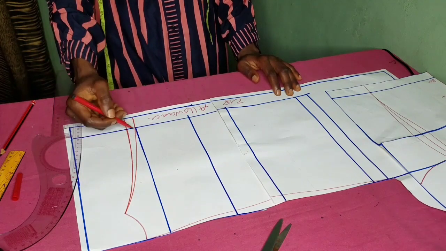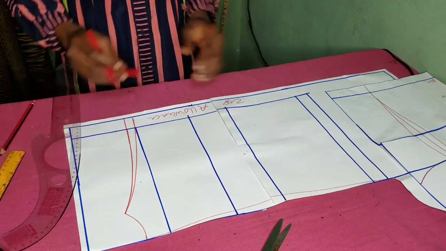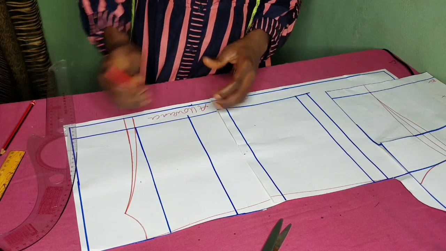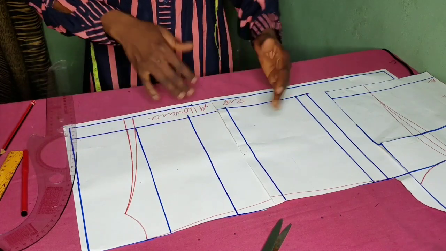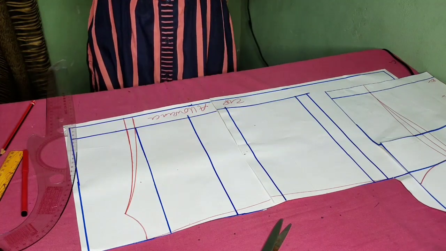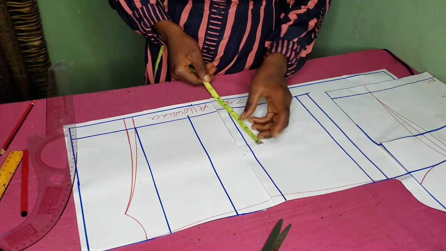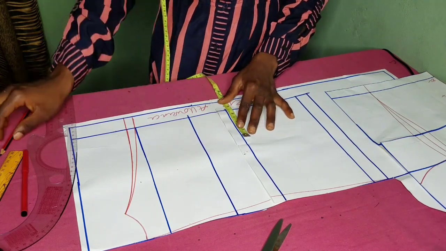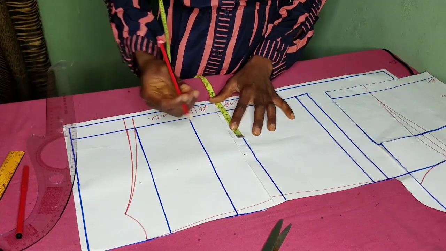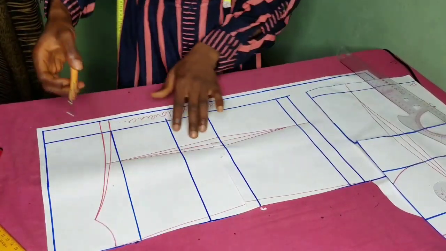The next thing I want to do now is to mark my dart. We also have a dart at the back. For the dart, you are making use of your bust span also, divided by 2, just like we did for the front. So guys, this is it. I make it visible with my marker.